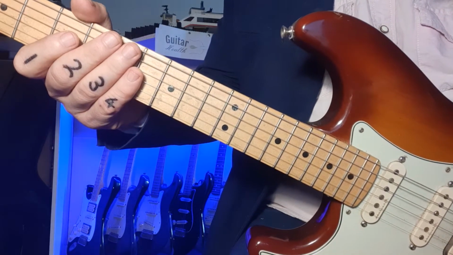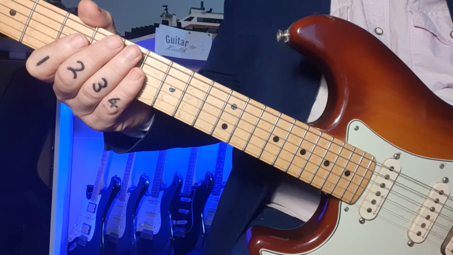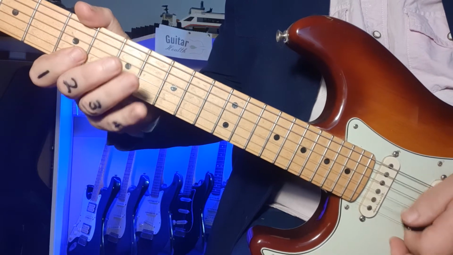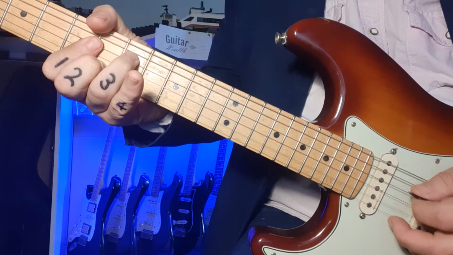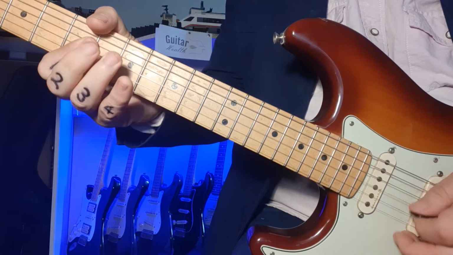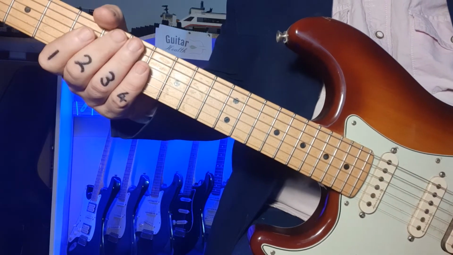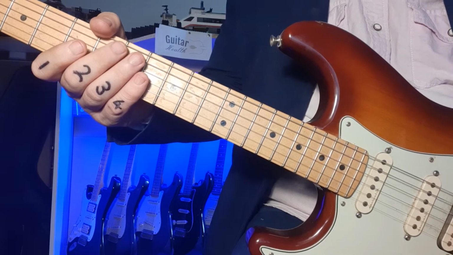This will also eventually lead to how to be more melodic if you want to play more tunes. But for now, we're going to look at the pentatonic.